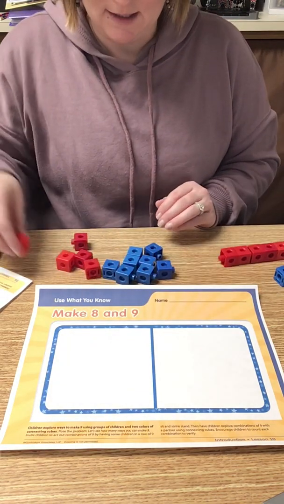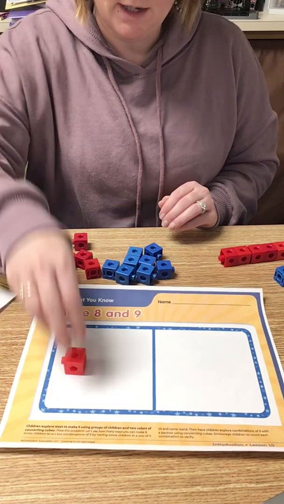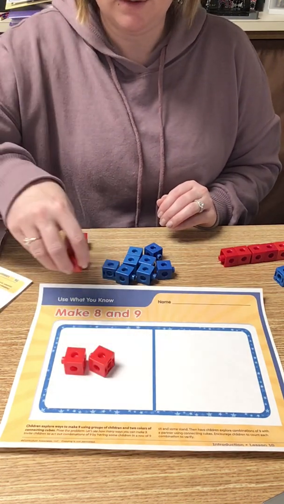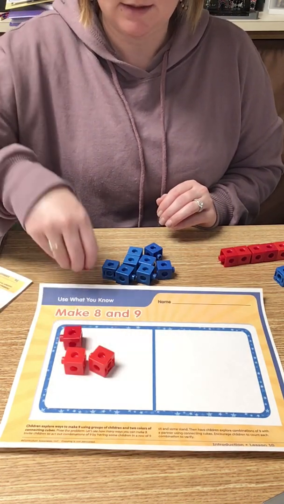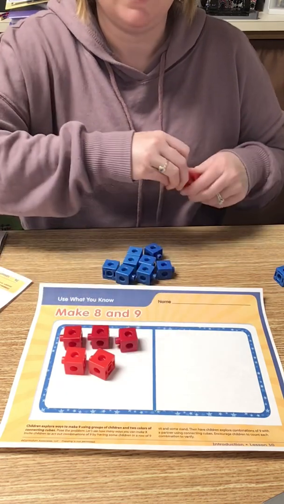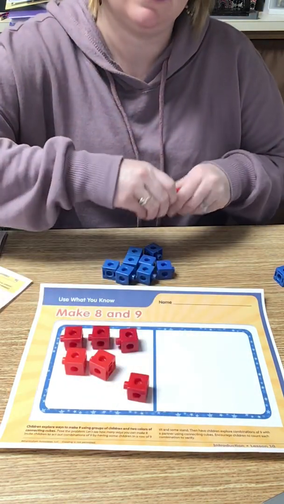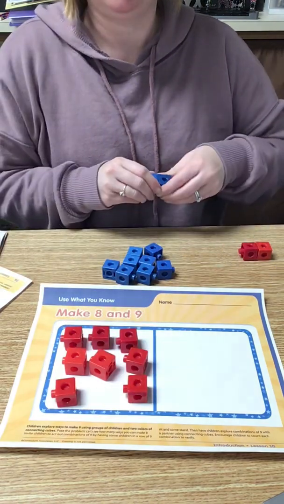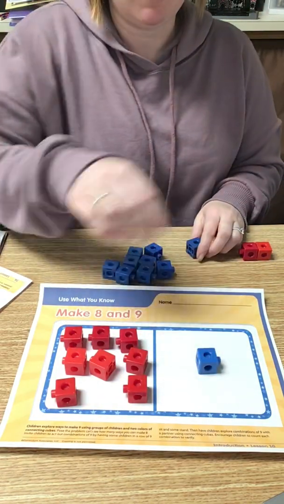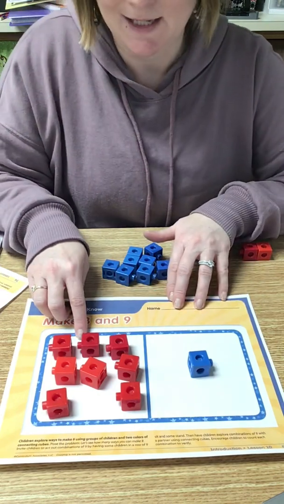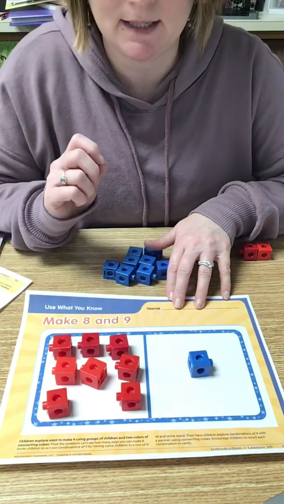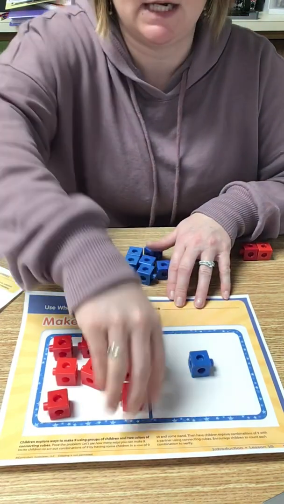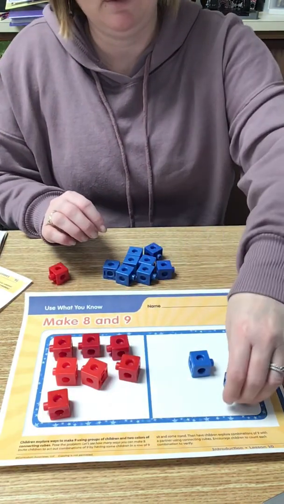So I'm going to start with 1, 2, 3, 4, 5, 6, 7, 8 red ones, and I'll need 1 blue one. So 8 and 1 make 9. Now this time I'm going to take away a red one and add a blue one.